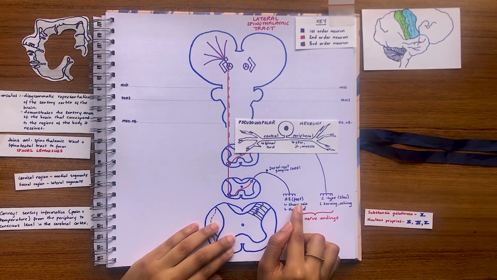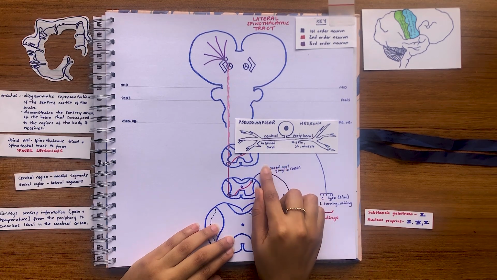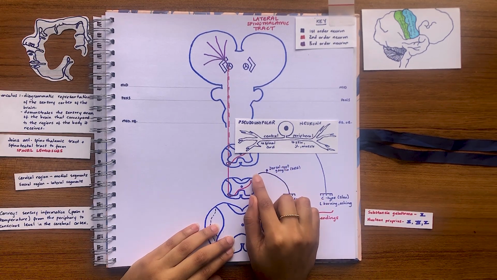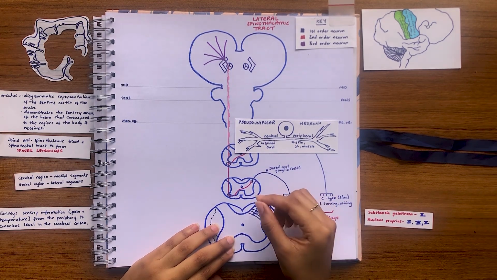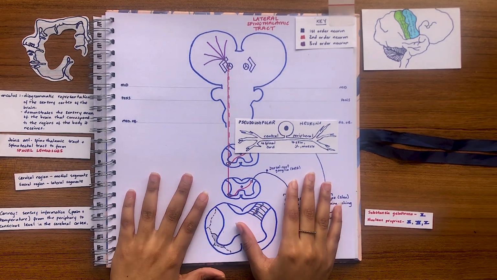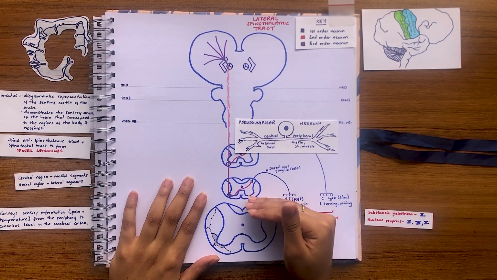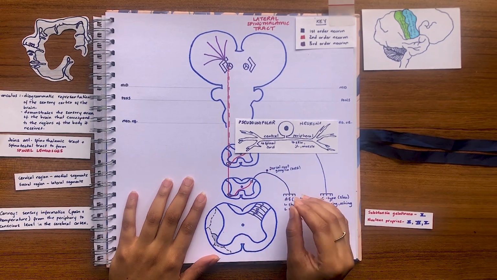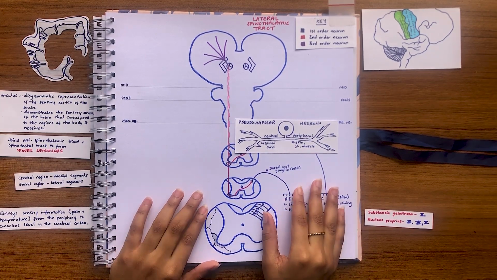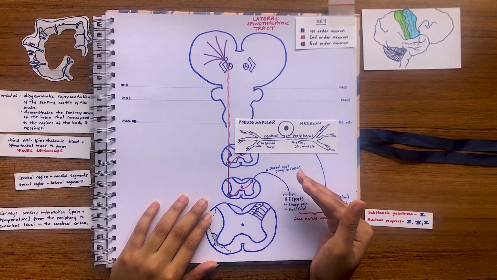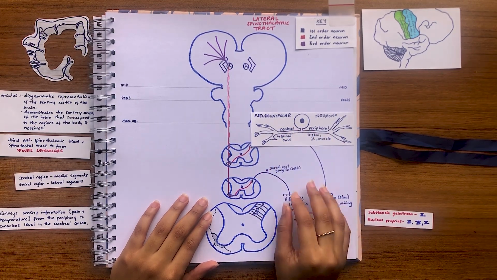The information is transported to the posterior lateral root of the spinal cord. Something that was not drawn in the diagram is the posterior lateral tract of Lissauer. I did not draw it because I did not want the drawing to become too complex, but please do take note of it.